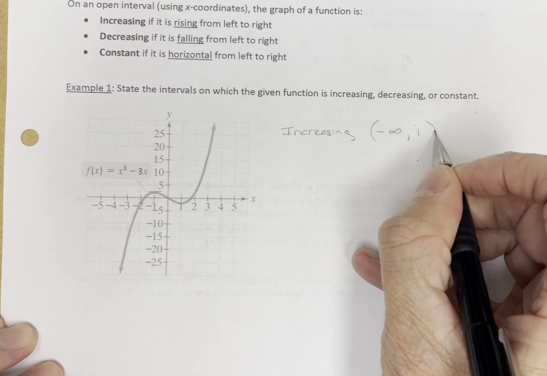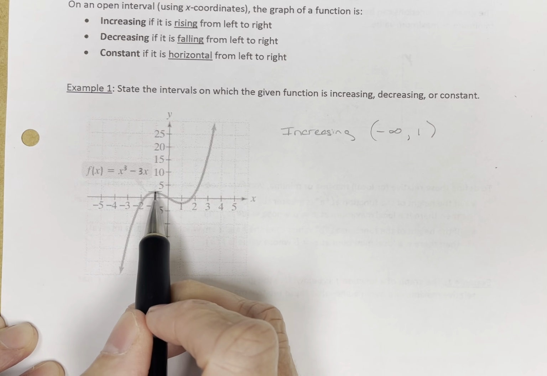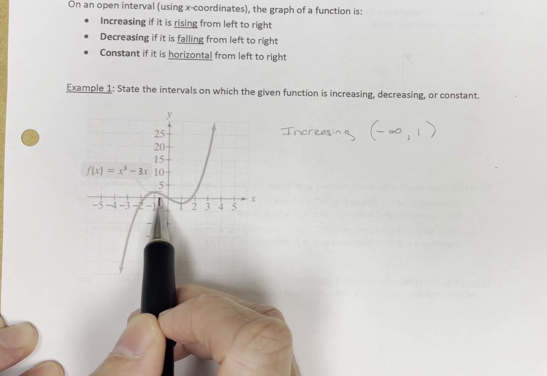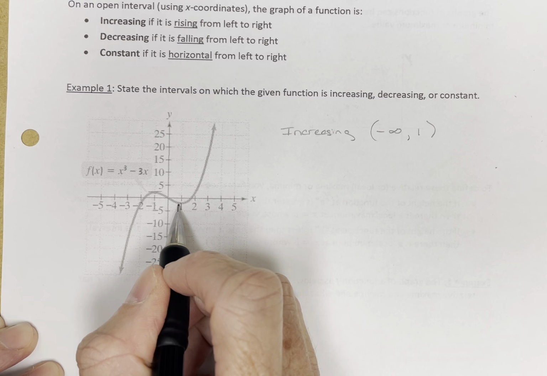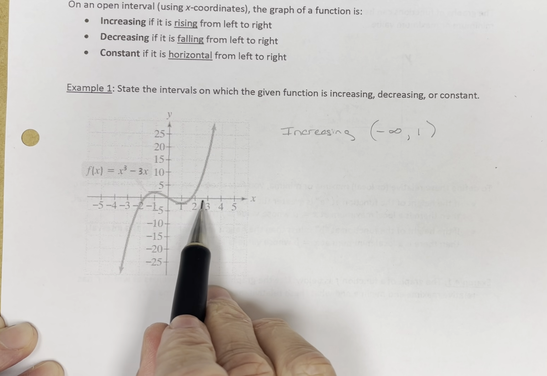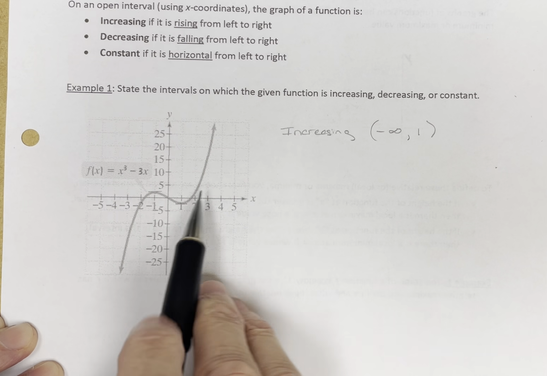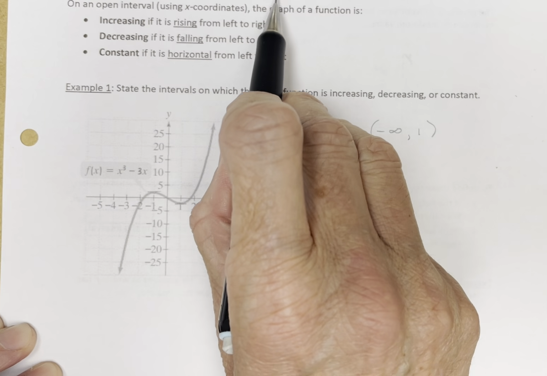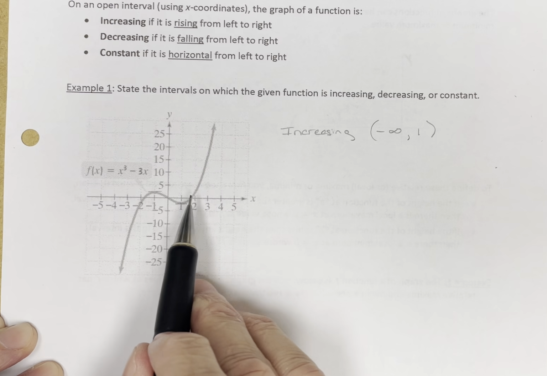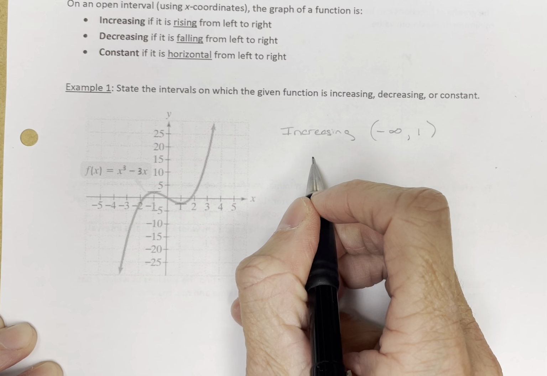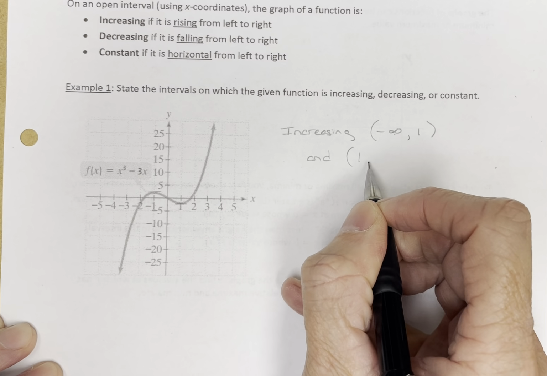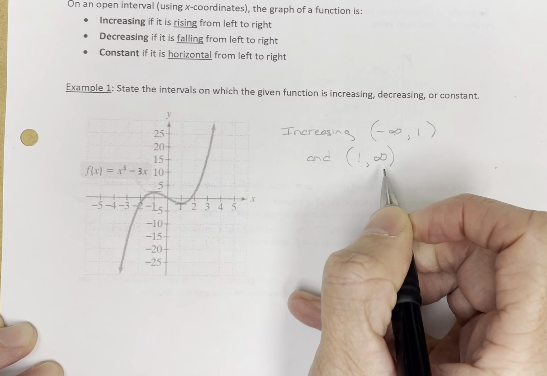And we're going to use an open interval because at negative 1, it's neither increasing nor decreasing. It's hit a plateau. It's stopped. Okay. Where else is it increasing? Well, it hits a bottom here at positive 1. And from positive 1 all the way to positive infinity, it's growing, and it's slowly moving to the right. It's also increasing from left to right. So it's increasing from negative infinity to negative 1, and from positive 1 to positive infinity.